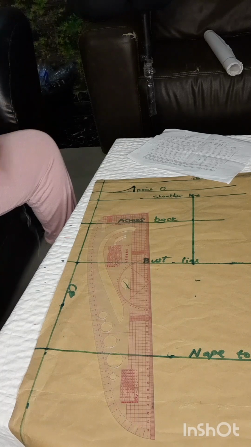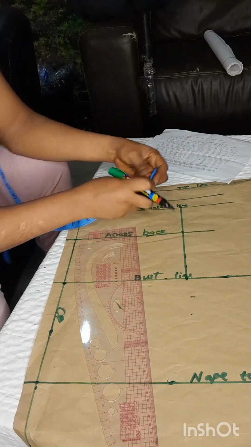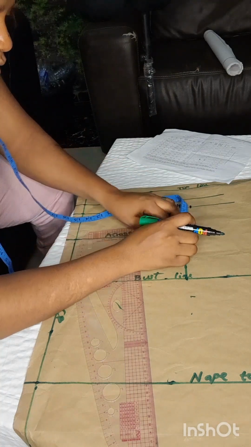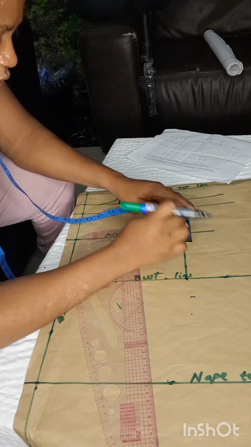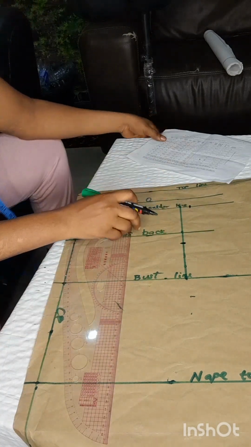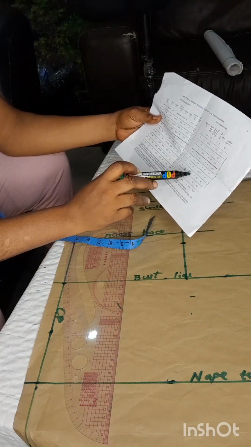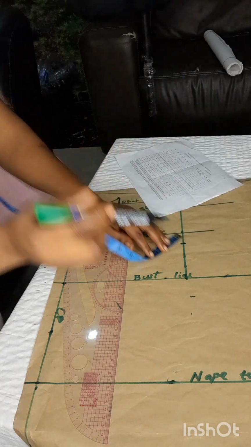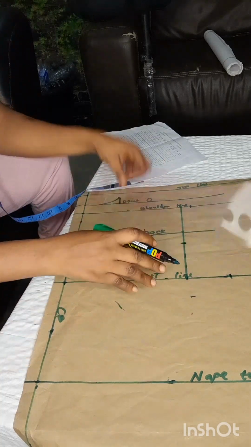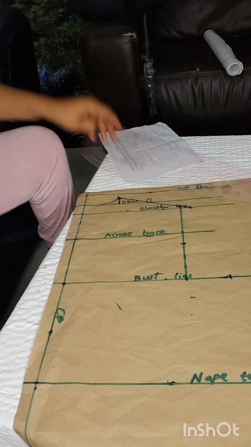So on our shoulder line, from our armhole construction line, we'll move out, we'll move away by 2 cm. Then on our cross back line, from our armhole construction line, we'll move down 3 cm. Then on our bust line, from the armhole construction line, we'll be putting the back up. The back up is also from this table, and the back up is 7 cm. So we'll be putting the 7 cm this way. Hope you can see it. Now we'll connect our shoulder slope. Hope you can see it.